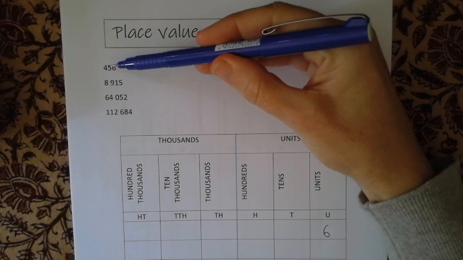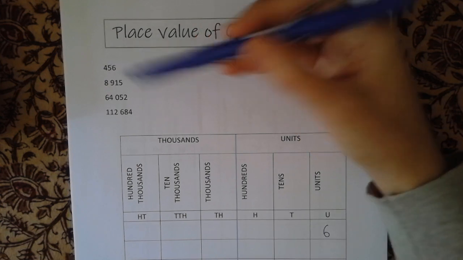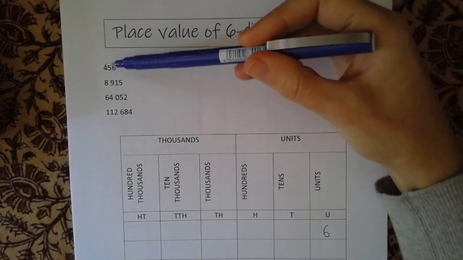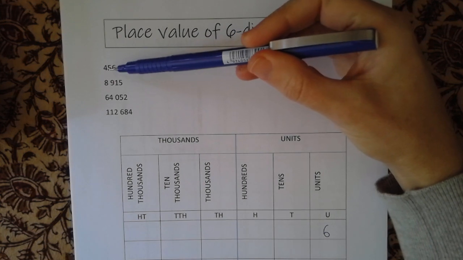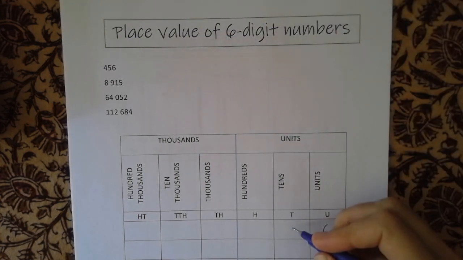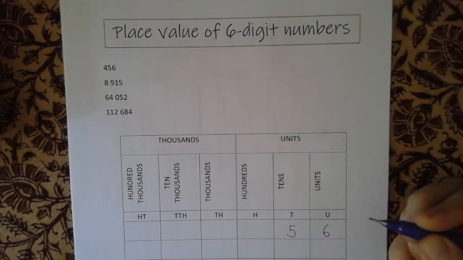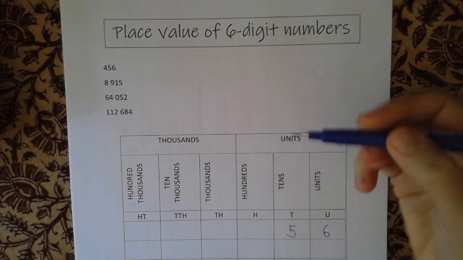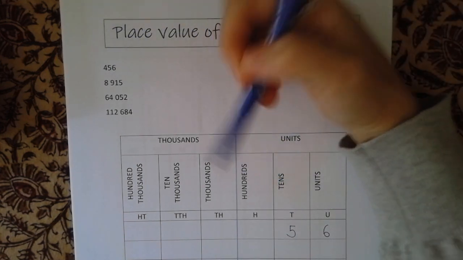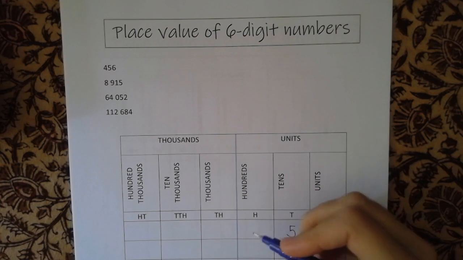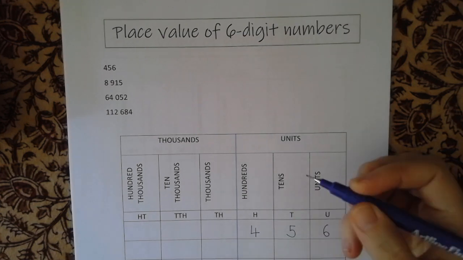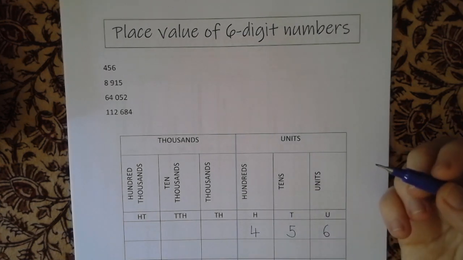Then the 5 represents the tens, the T for 10. So then we know that this is actually 50. So then your 5 will be written by the tens. And then the next digit will be written here by the 100. So the 4 is actually 400. So that's why we write it under the column which says 400.